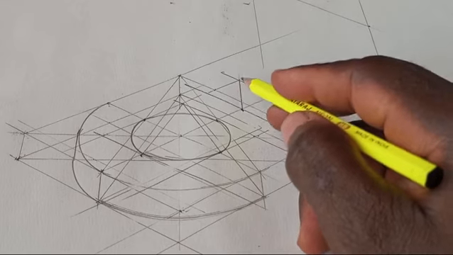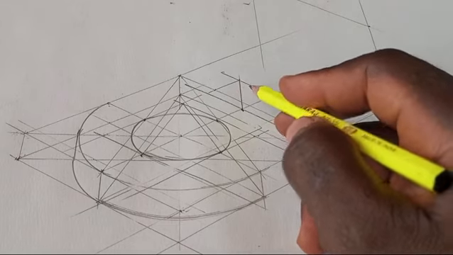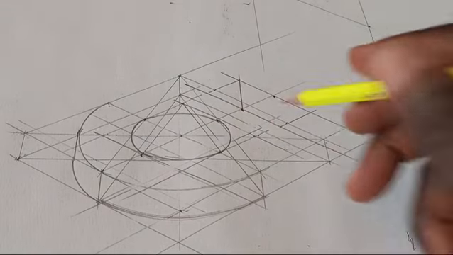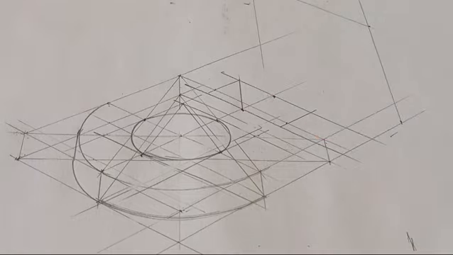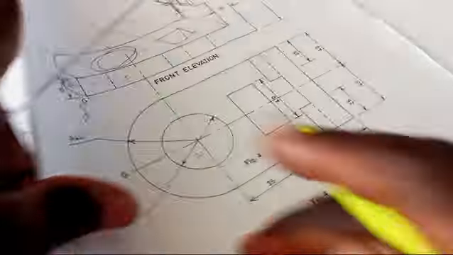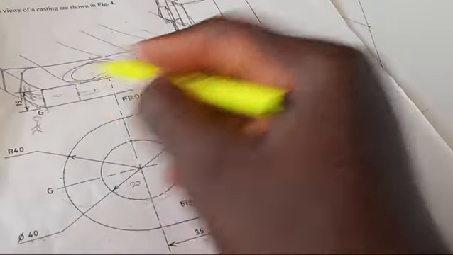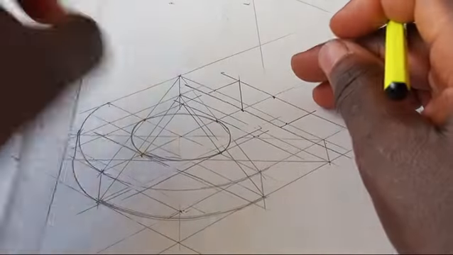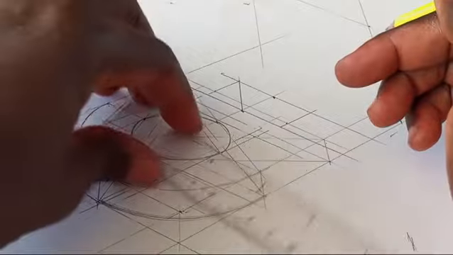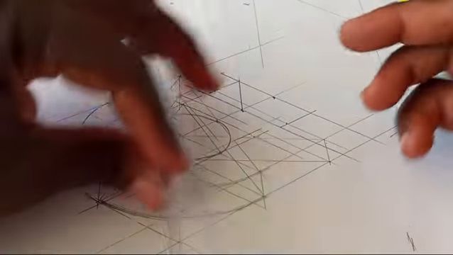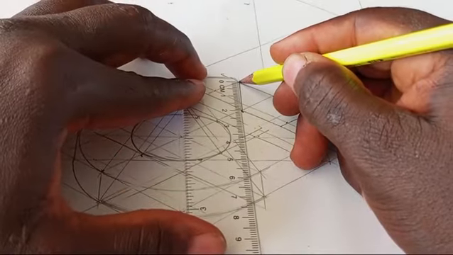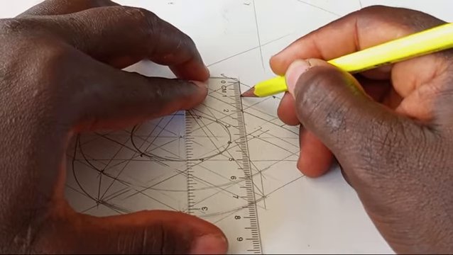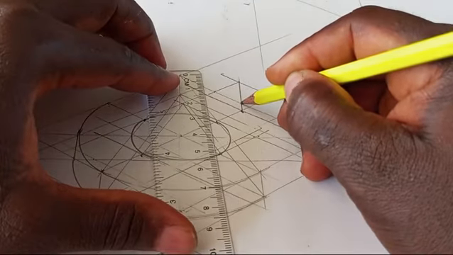So let us first of all deal with this hole first, the rectangular hole. Let us measure the depth. From the question, the depth of this object is 15. So let us measure 15 to confirm if it will fall within the available space. This is 10, 15. You can see 15 is here.